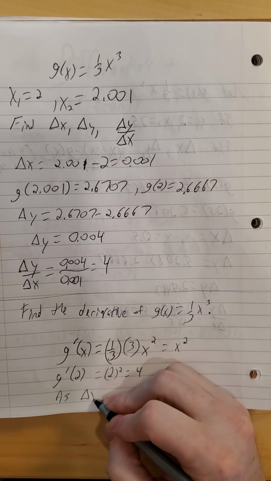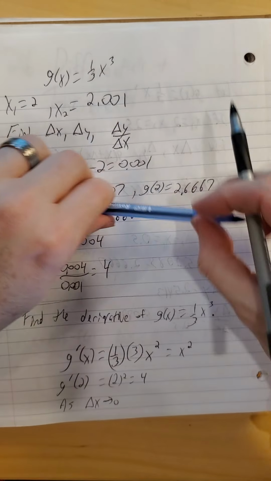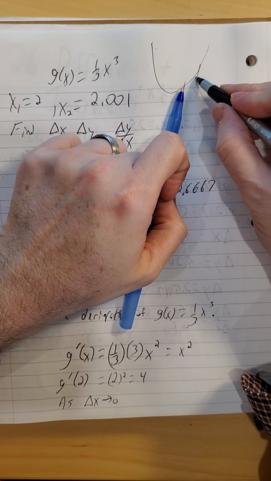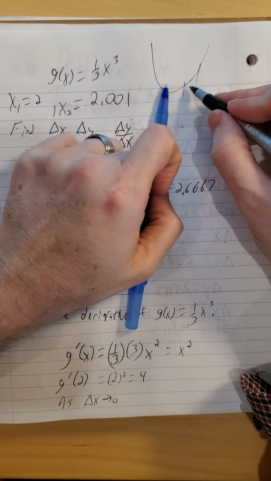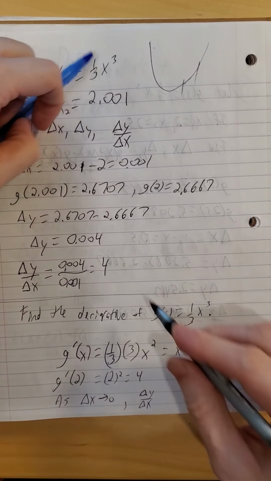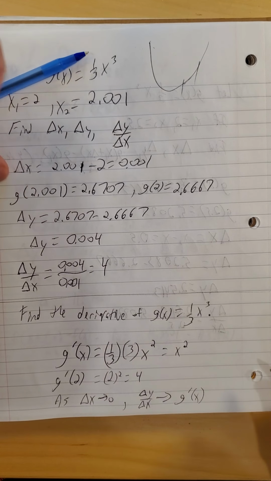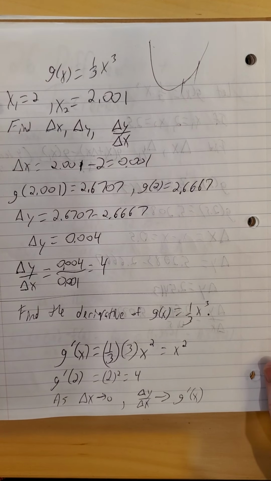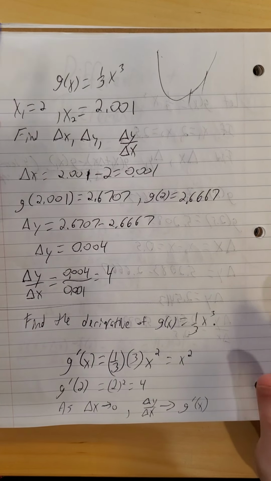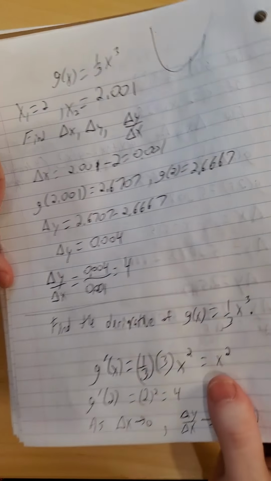So as delta x goes to 0, in other words, as we slide the two x values closer and closer to one another on the graph, so I start sliding the x values closer in, the ratio of delta y over delta x gets close to the value of g prime of x. So that's the idea with these increments. We slide the points in closer together. They start approximating the instantaneous rates of change.